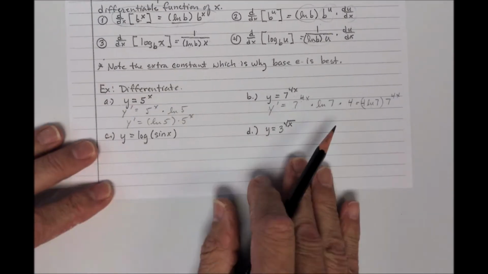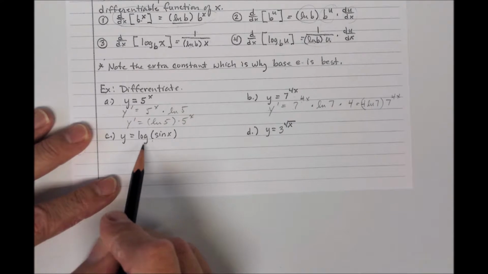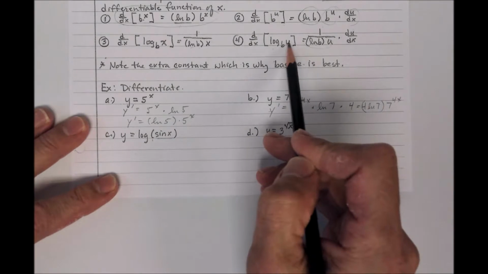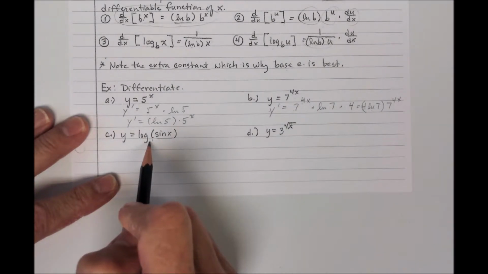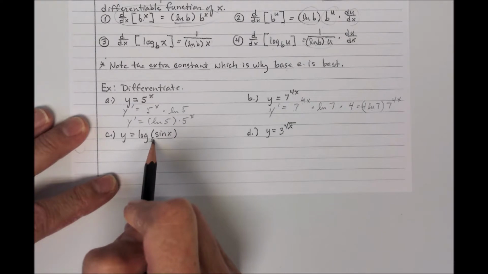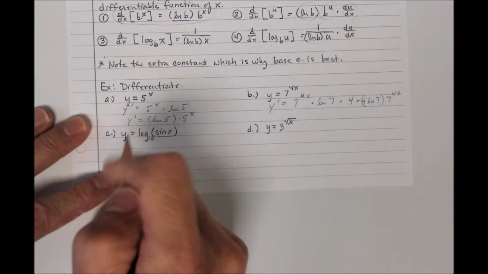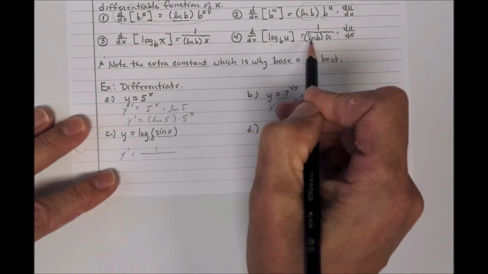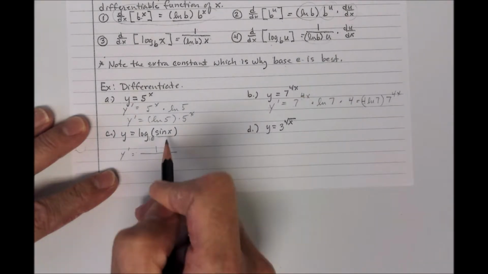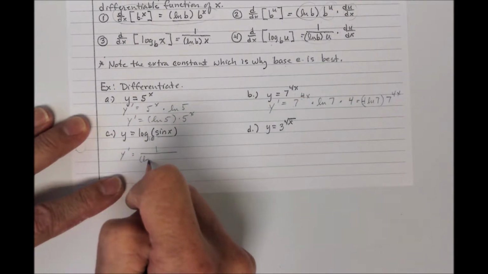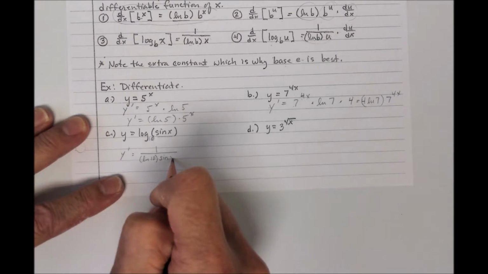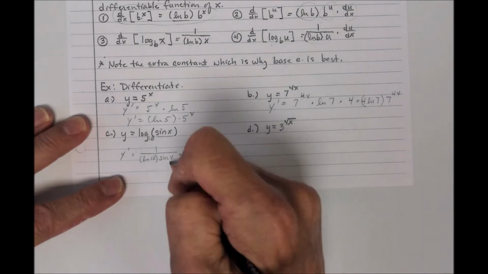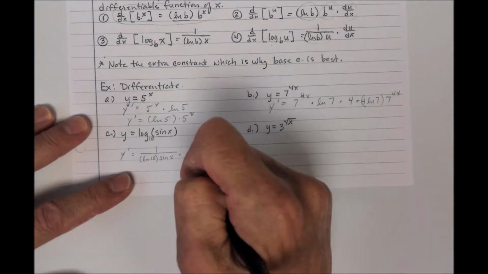A couple more here. Here's one with a logarithm. And this is going to be more like number 4 here, because what I'm taking the logarithm of is a function of x. And since there's no base written down here, remember it's assumed that this is a common log or a base 10 log. So y prime is equal to 1 over the natural log of the base times the u, which is the sine of x. So I have in parentheses the natural log of 10 times the sine of x, times the derivative of u with respect to x. So the derivative of the sine of x is the cosine of x.